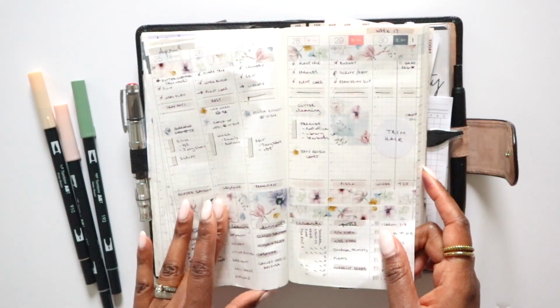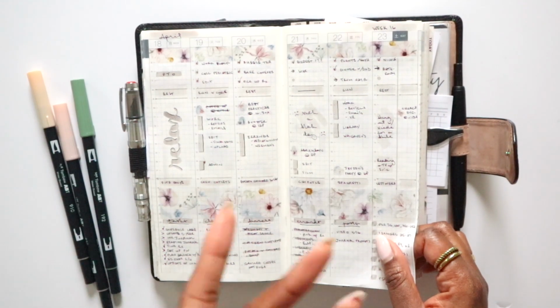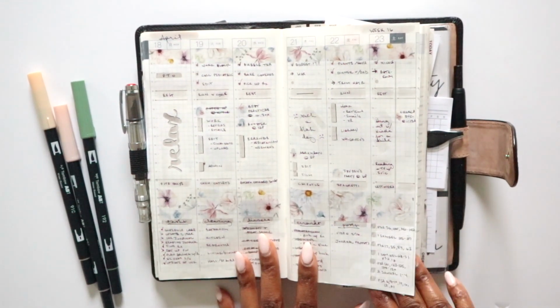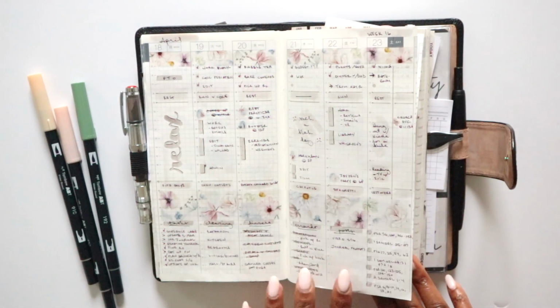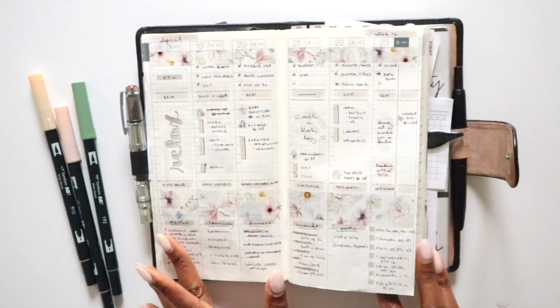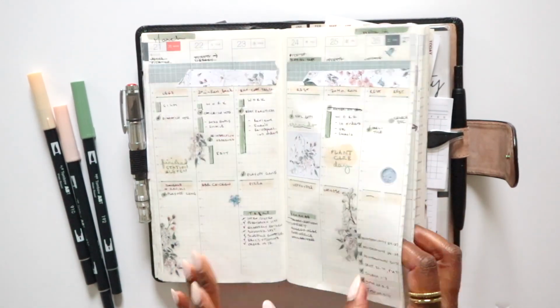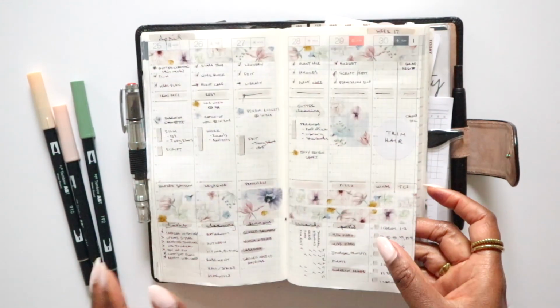So this gives you an idea of why I don't like to set up my weeklies ahead of time. I feel like my planning system or my planning style kind of evolves a little bit. So even though it's the same framework, I might just want to tweak it a bit. Whereas I'm filling in a whole lot more information on these weekly layouts than I was previously, and that is something that I like to continue to do.